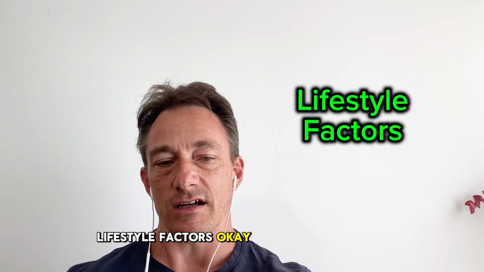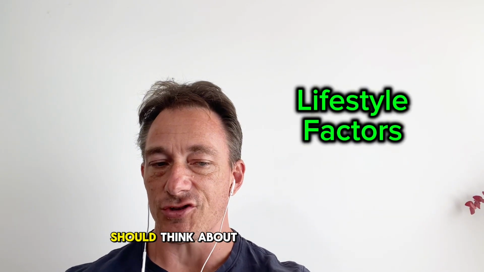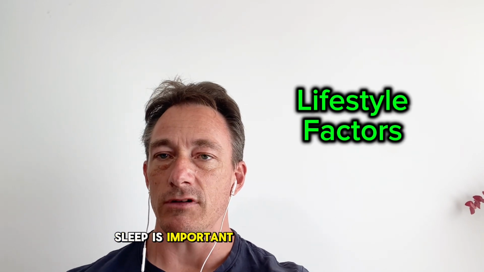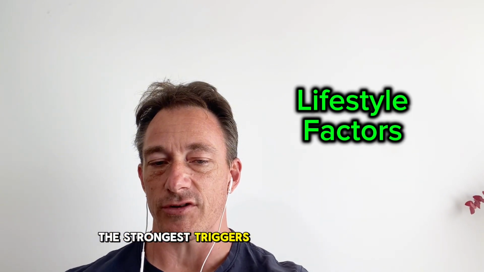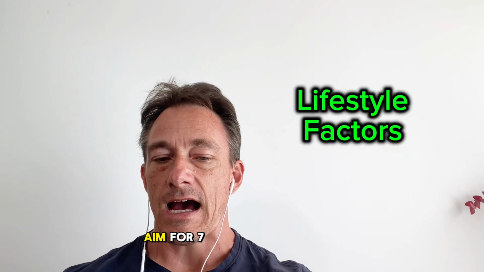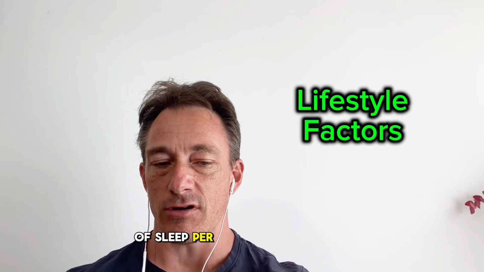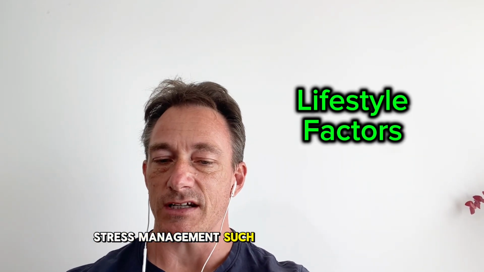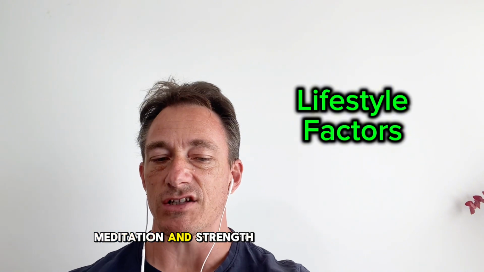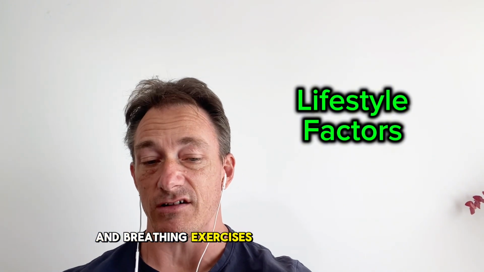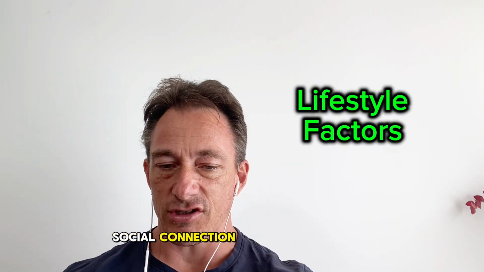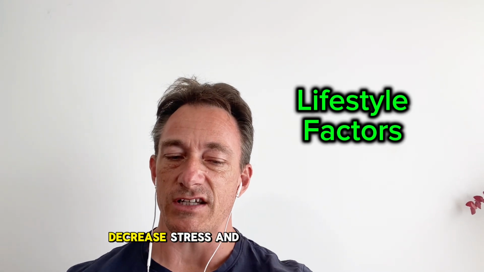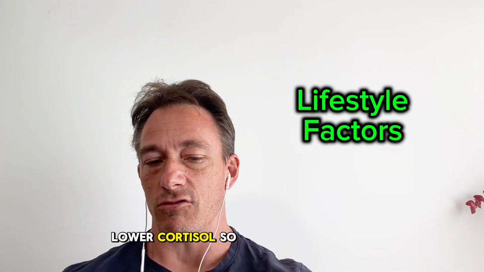Lifestyle factors. Okay, so this is definitely something that you should think about. Sleep is important, and poor sleep is one of the strongest triggers for high cortisol. Aim for 7 to 9 hours of sleep per night. Stress management such as mindfulness, meditation, and breathing exercises. Social connection, because strong relationships decrease stress and lower cortisol.